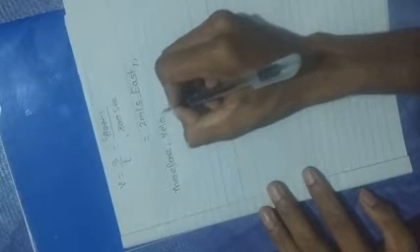In science, remember always, we have to give a narration like this. Therefore, the velocity of Mr. X is 2 meter per second east.